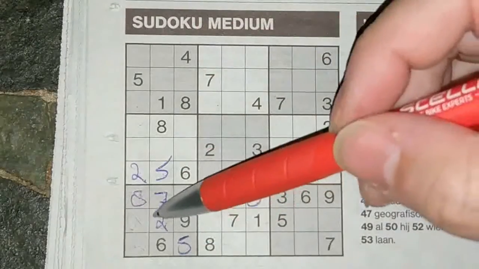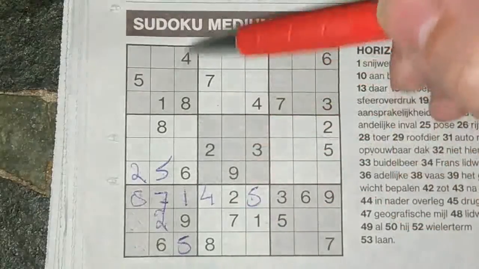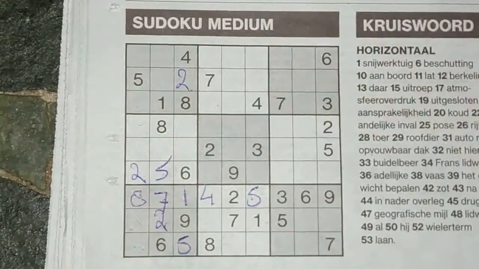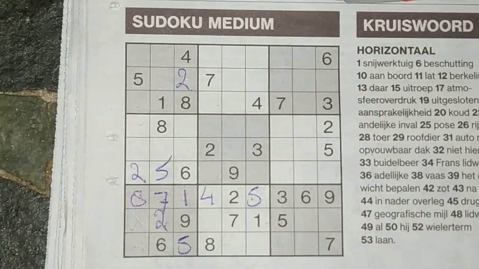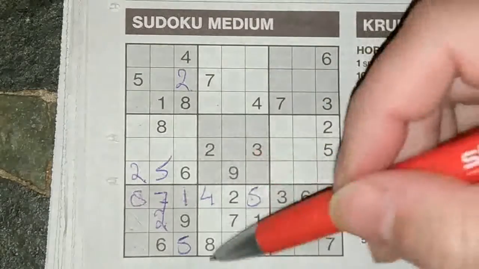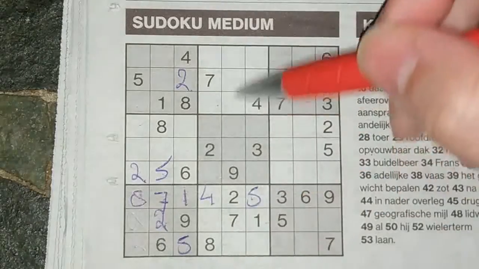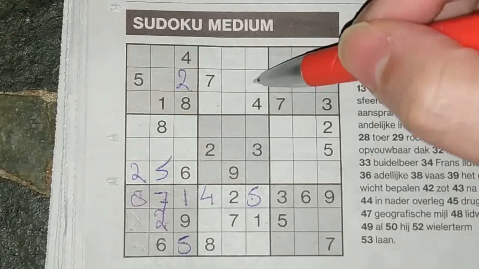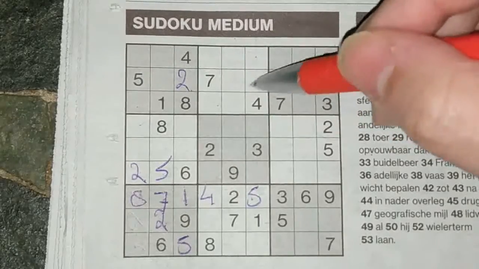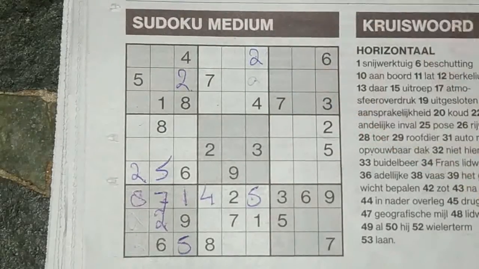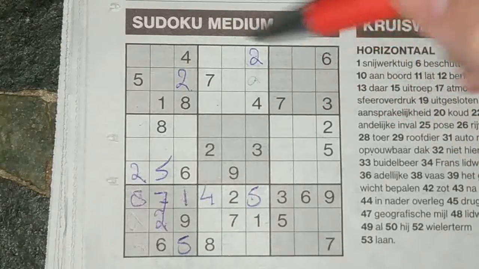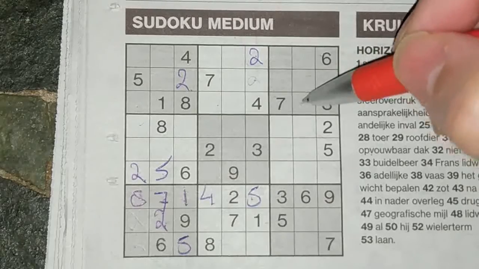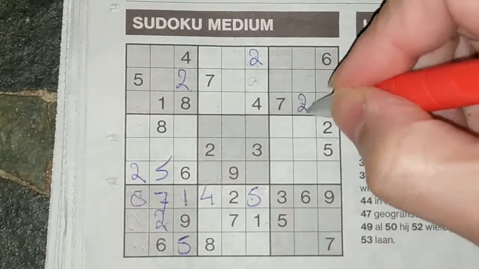2 in this column, 2 in the second column. So in the third column, the only place for the 2 should be here. 2 in this column, 2 in the middle column. So in the column next, the only 2 places for 2 is here or there. But I see here 2, no 2 there. 2 should be here. 2 in the first row, 2 in the second row. So in the third row, the only place for the 2 is here.